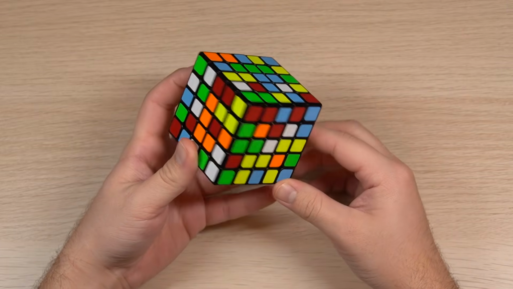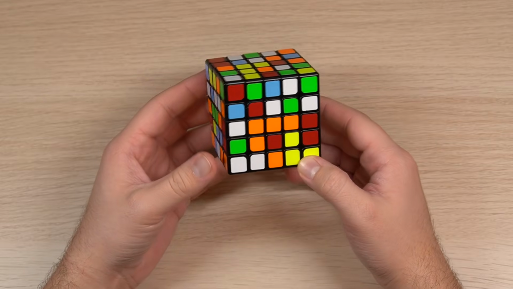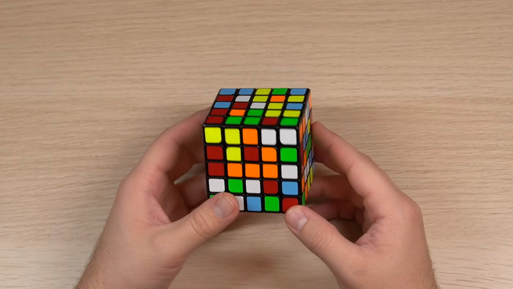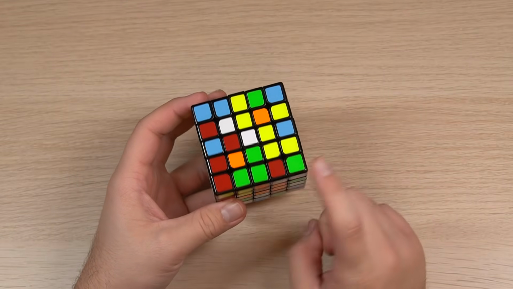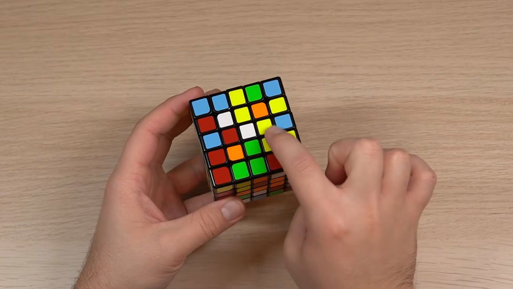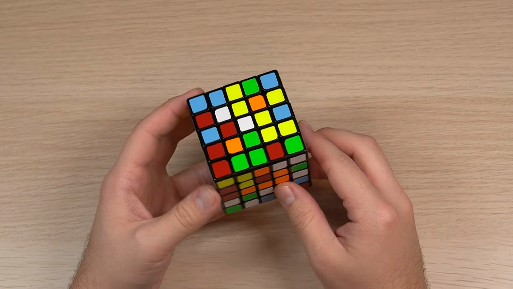Alright, so the first step in solving the 5x5 is to solve these centers. So the first center we're going to solve is the white. So we find that one by locating the middle white sticker. So this is going to be the base of our white center.